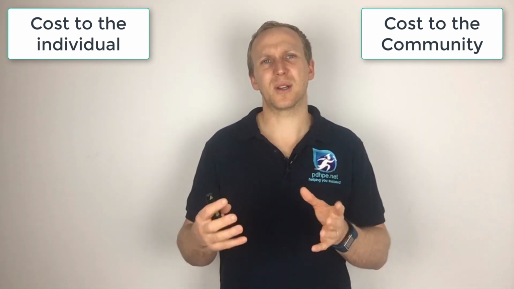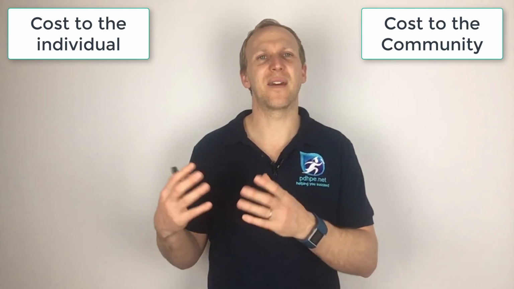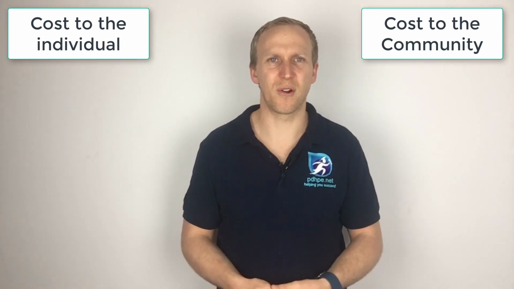And so we look at diseases, and if they have large costs to the individual and the community, then they're more likely to become a health priority for Australia.